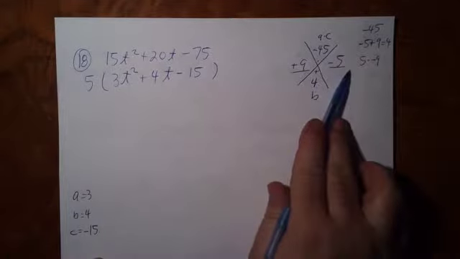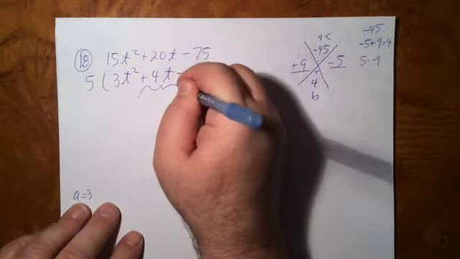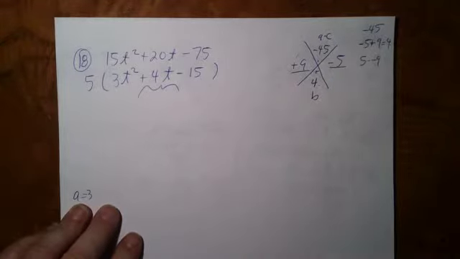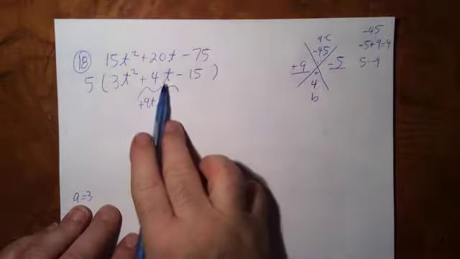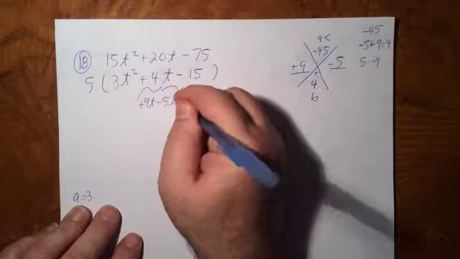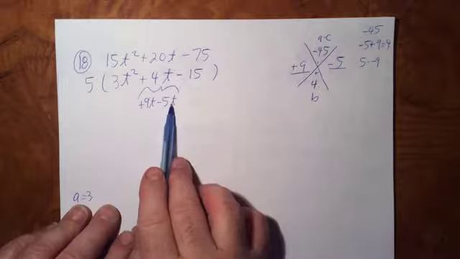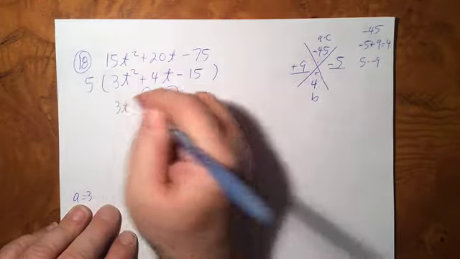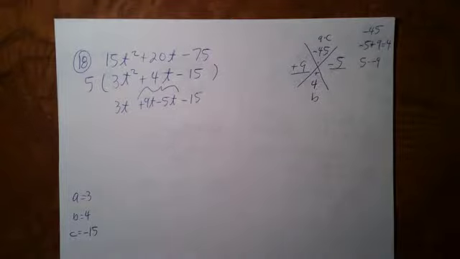So remember, we're not going to simply put these into binomial factors. We're now going to go ahead and replace the middle term with these coefficients. So I'm going to put plus 9t here and then minus 5t here. So I'm rewriting the middle term 4t as 9t minus 5t, because 9t minus 5t is equal to 4t. It just enables us to rewrite the trinomial above as a polynomial with 4 terms that we can use factoring by grouping to factor.